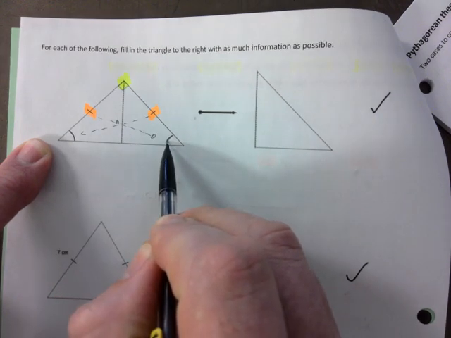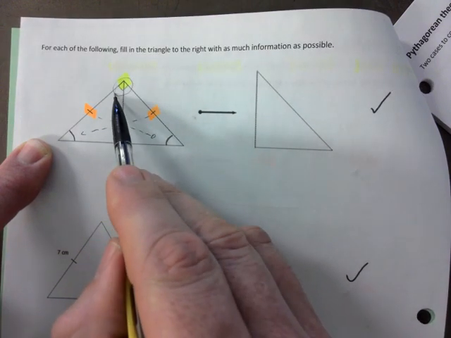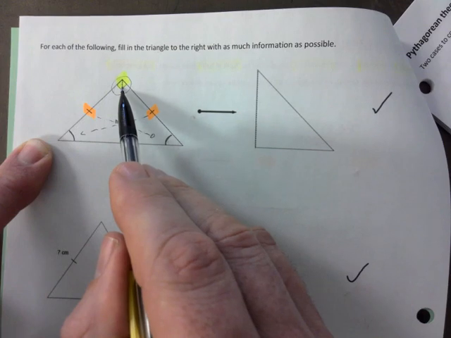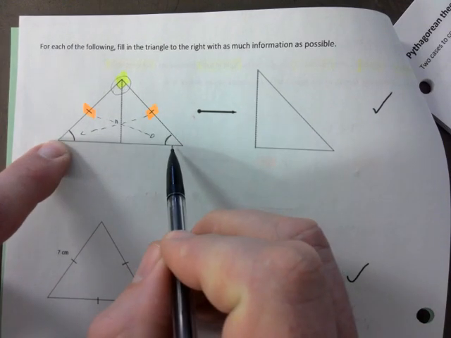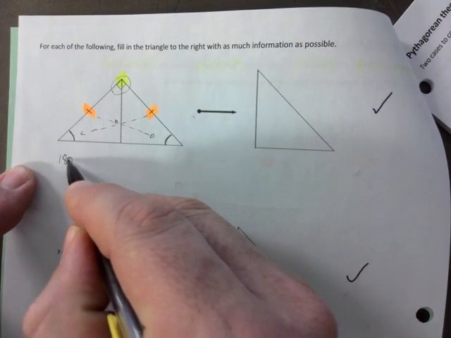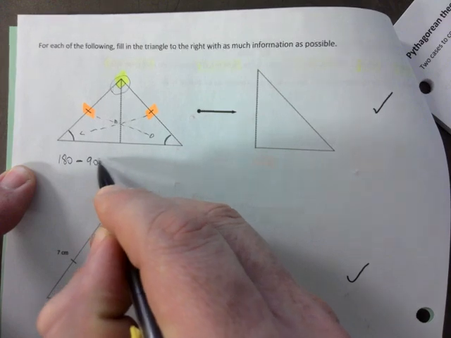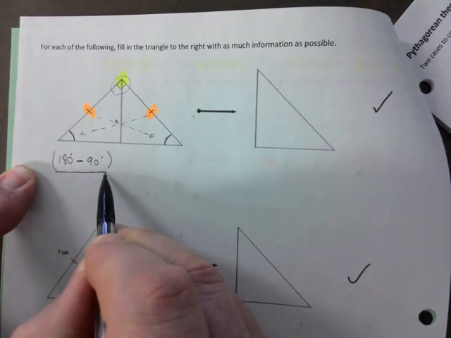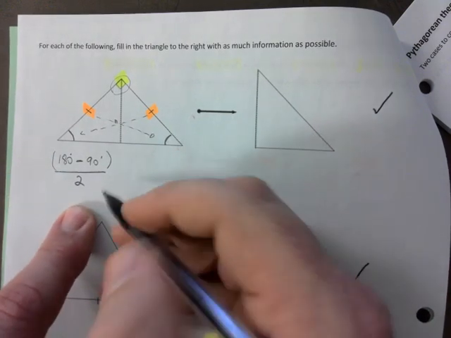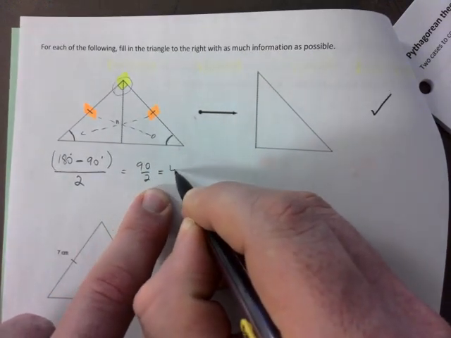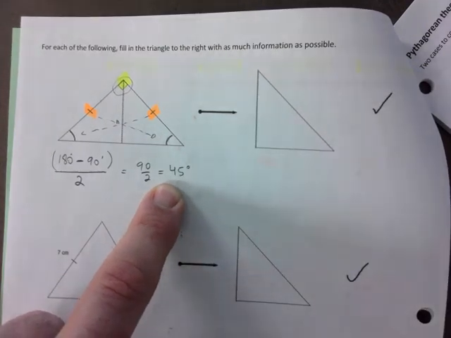180, and that's the right triangle, so it's 90, so it's above 45. Right, like if all of them are 180 and this is 90, then these two should be 90 as well, split 90 in half, right? So I will show you this way. I'll go 180 minus 90. I'll put that in brackets like that, and I'll split that in half. So you get 90 divided by 2, which is 45 degrees.